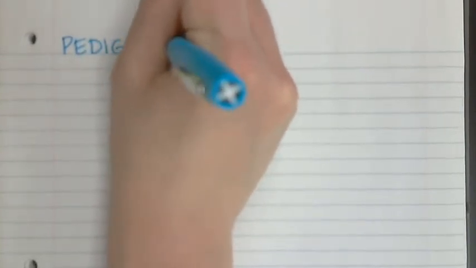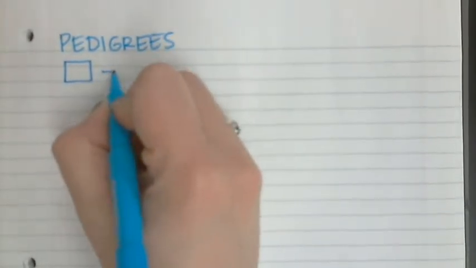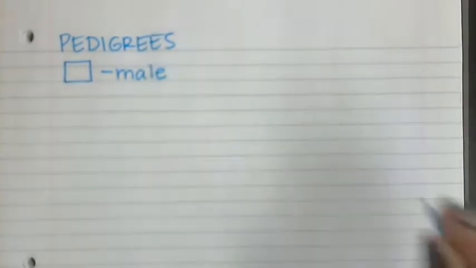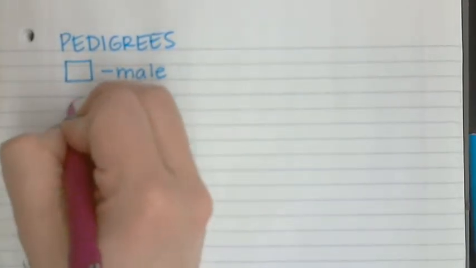Today, we're going to talk a little bit about pedigrees. And pedigrees are very similar to family trees. In order to create a pedigree, you do have to know some notation. First of all, you need to know that a square represents a male and a circle represents a female.